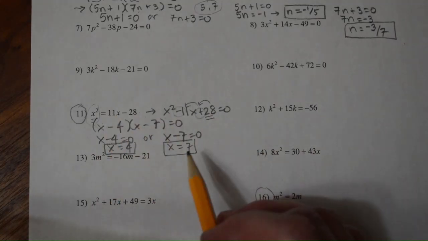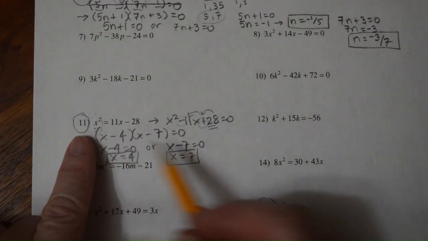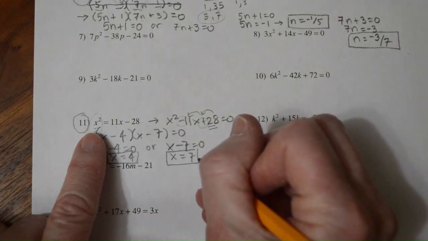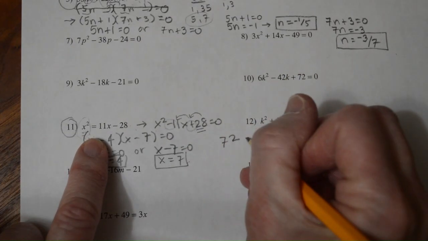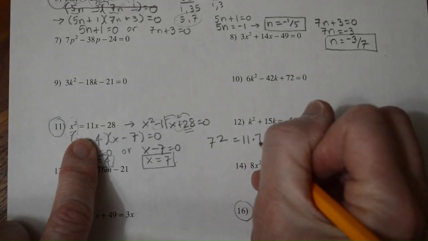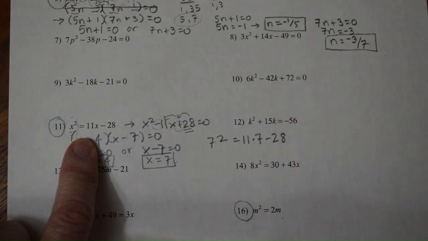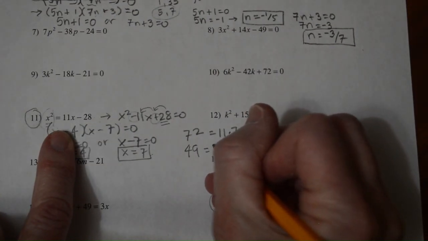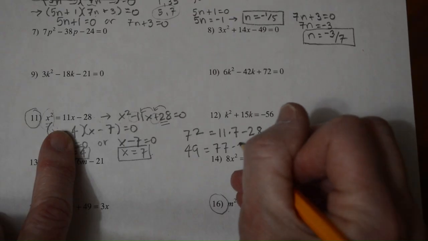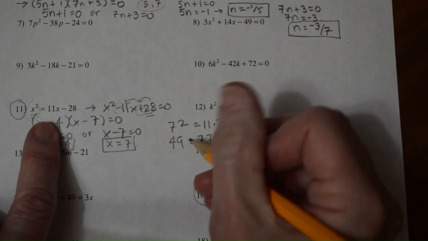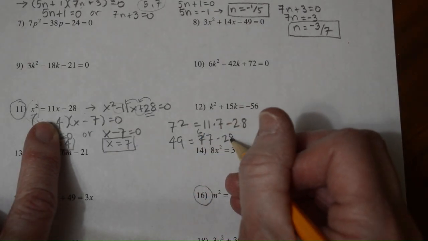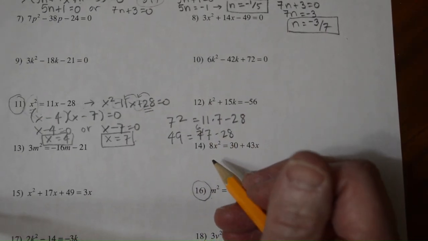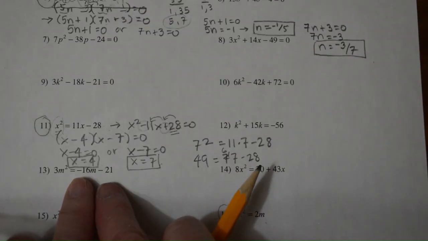In fact, let's do that since it's not in the same form as the others. So if we plug this in, we're going to get 7 squared. Let's just check this one. 7 squared, is that equal to 11 times 7 minus 28? Well, 7 squared is 49. Is that equal to 77 minus 28? Yeah, if I take that, 17 minus 8 is 9, and then 6 minus 2 is 4. So yes, that is true. You could check the same thing for 4.